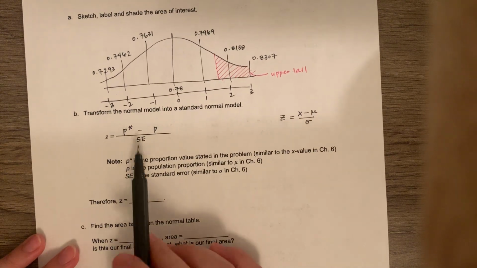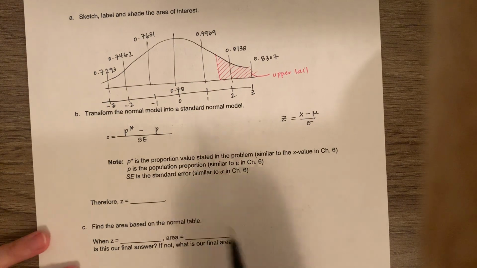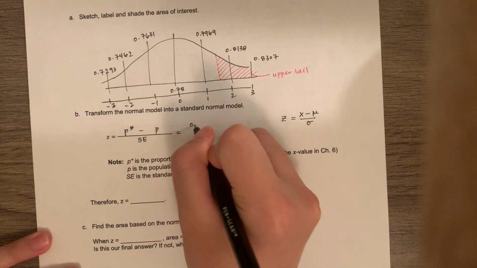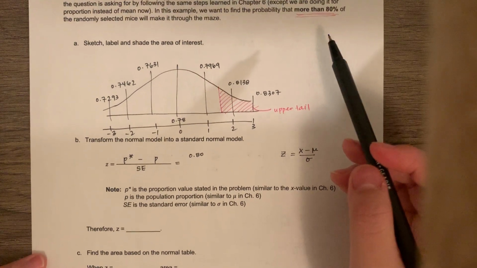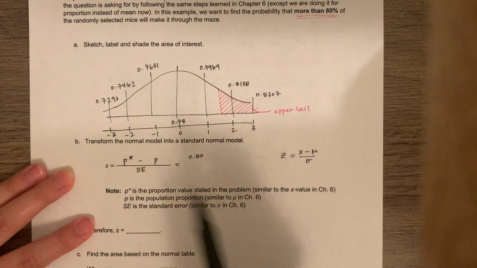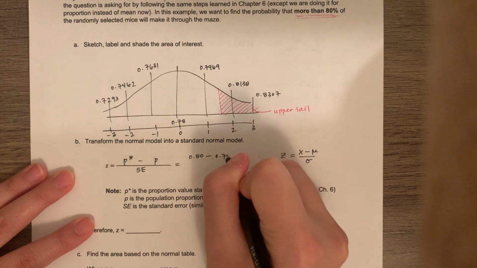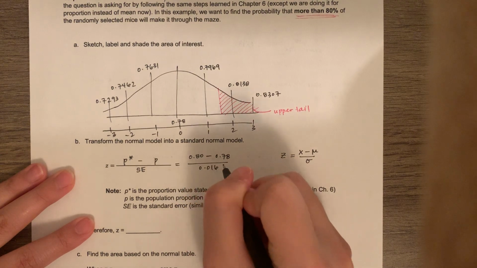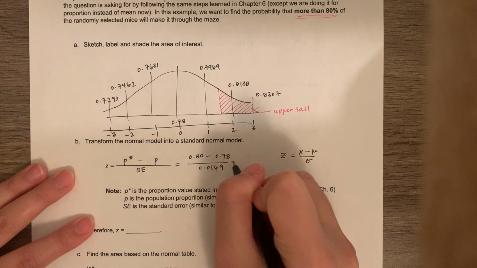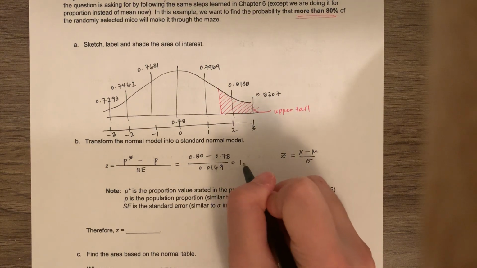And so using this, we can go ahead and calculate what our z-score would be. So P star in this case is 0.8. That's the value we're given above here. Our population proportion is 0.78. Our standard error was calculated to be 0.0169. And if you solve that out, you're going to get a z-score of 1.18.